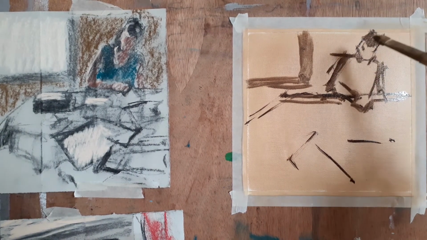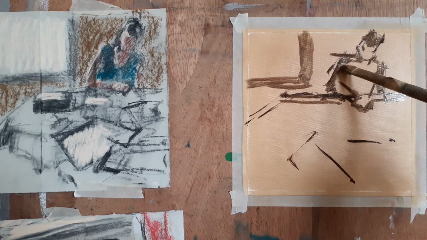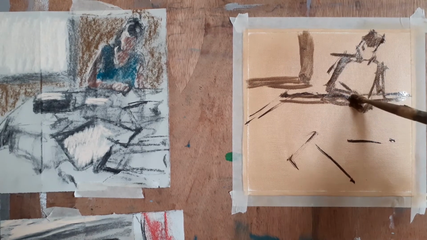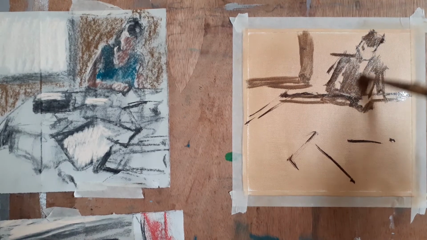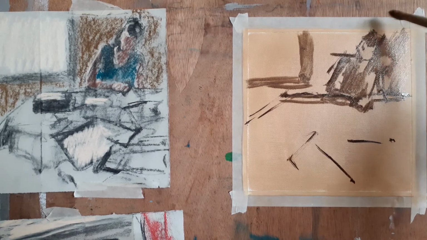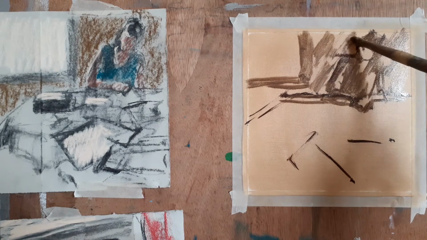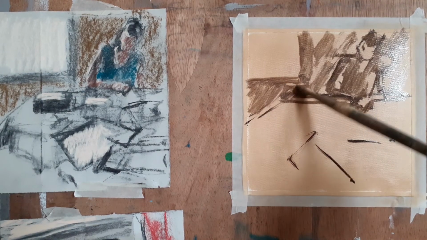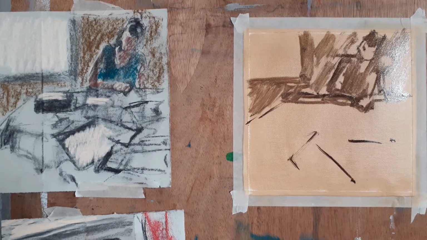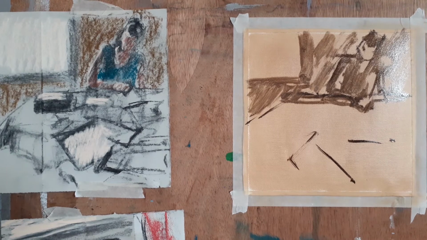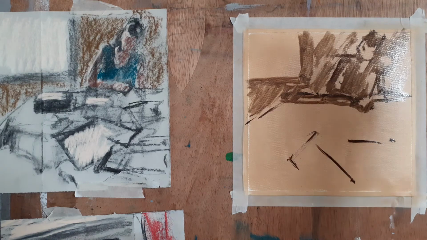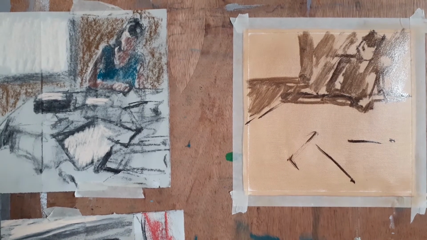My figure, let's keep moving around a little bit. And all this is going to be dark as well. So I'm just really translating the kind of tonal pattern. That's not quite what I've got in the drawing. It's a little bit compressed, and I don't like that.